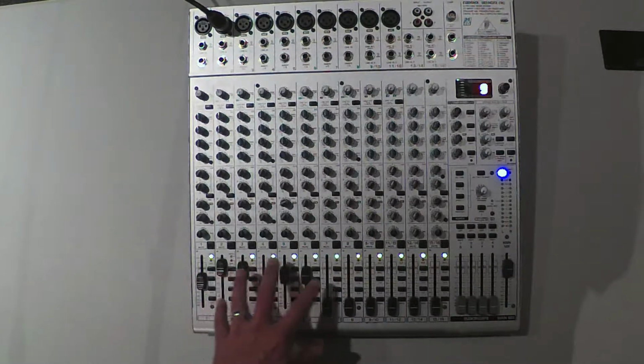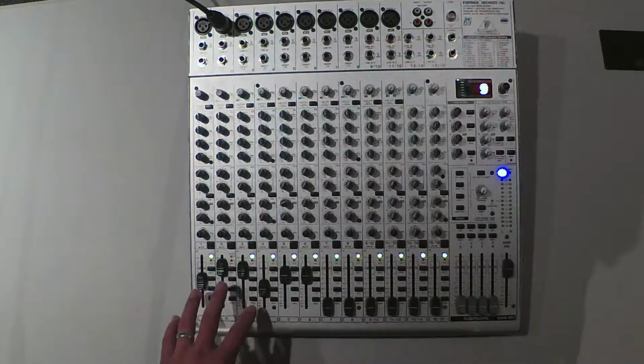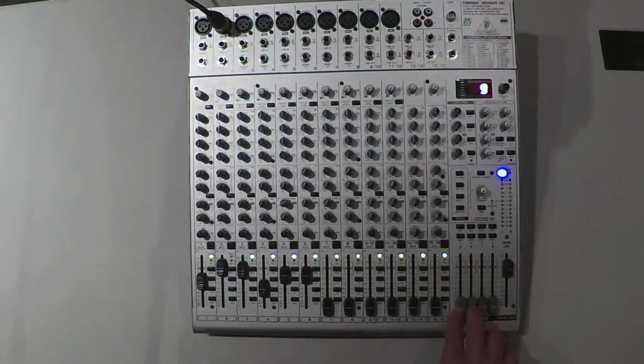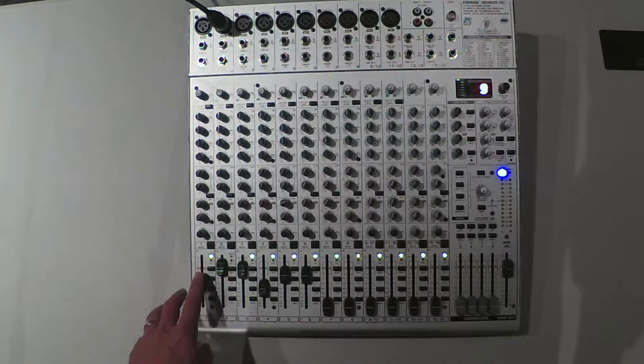Well, what you could do is send all of these channels to a submix. And so instead of having to turn all 6 of these faders up at once, you can just assign it to a single fader if you want to turn up all of the drums at the same time. There's a lot of other applications for submixes as well. And so I'm going to show you how to do that.